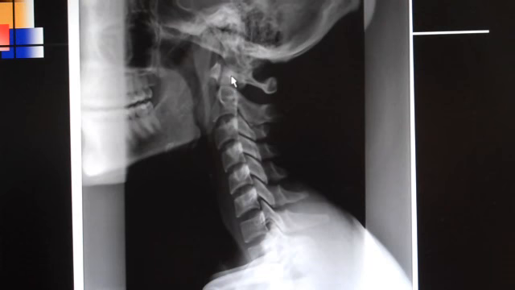Now right in the middle of the dens area, you see this increased white rounded density right here, and that is the transverse process of C1. If you then look behind the odontoid process, this area right here goes all the way up to here, across to there, down to here, and then across to there. That is the lateral mass.